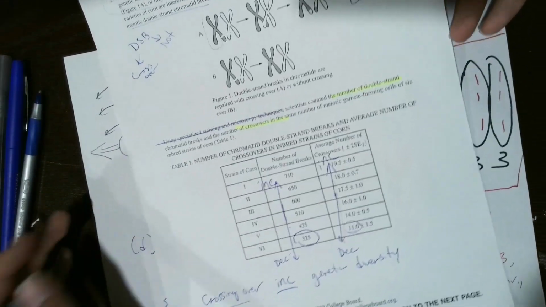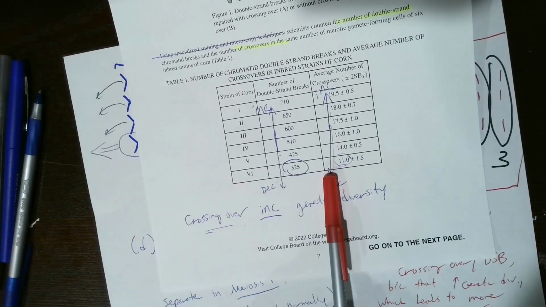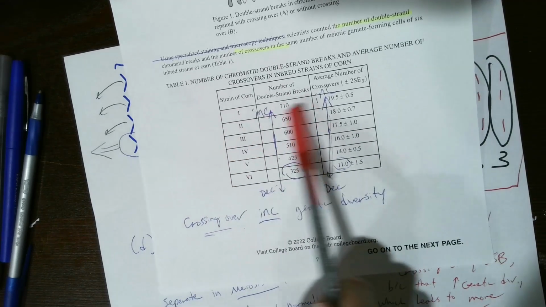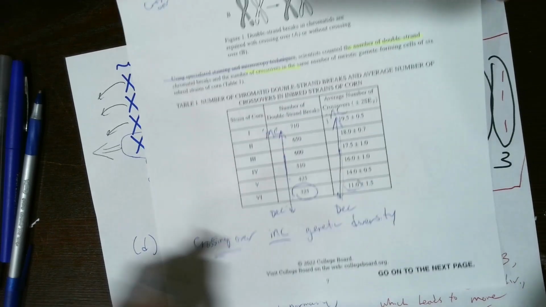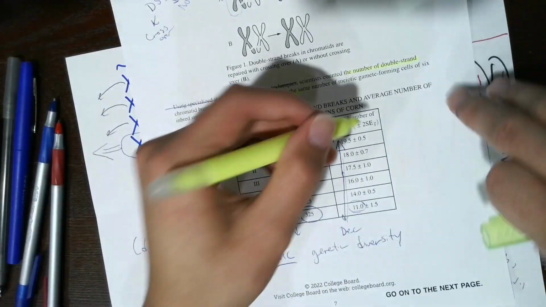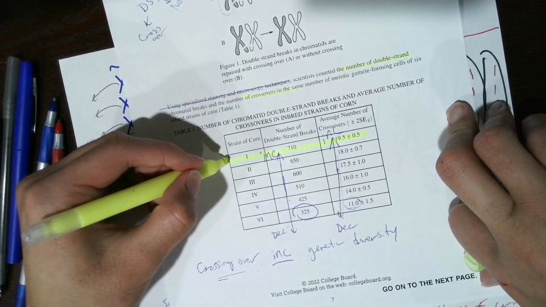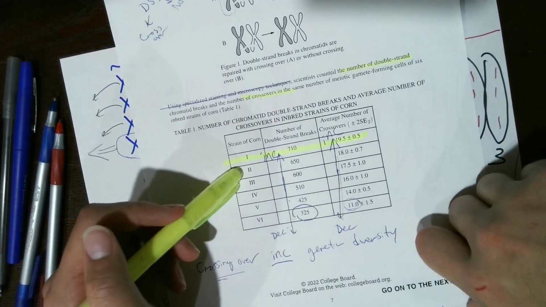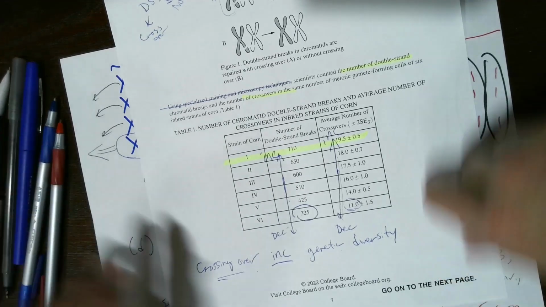So, just by looking at this, looks like strain 1 has the most number of crossovers, right? So that's the type of corn. If I'm a plant breeder, or a corn grower, I might want to carry this kind of corn because there's a lot more variation involved in it.